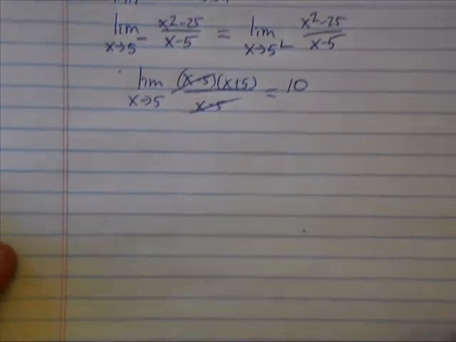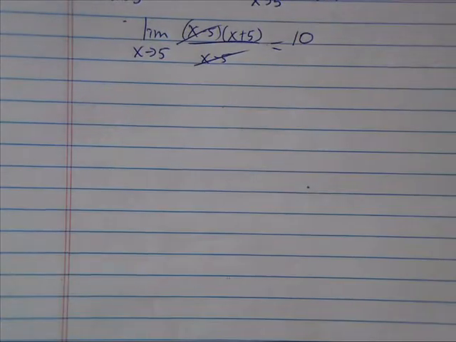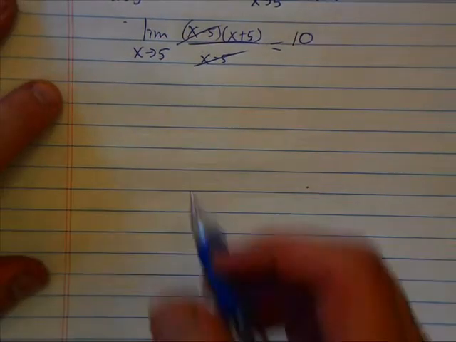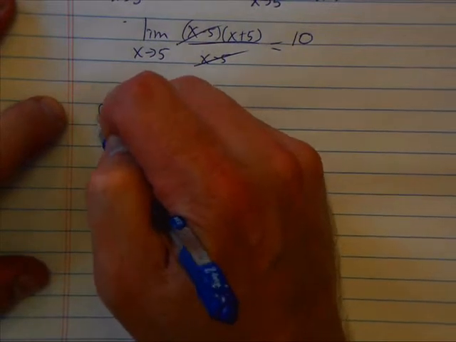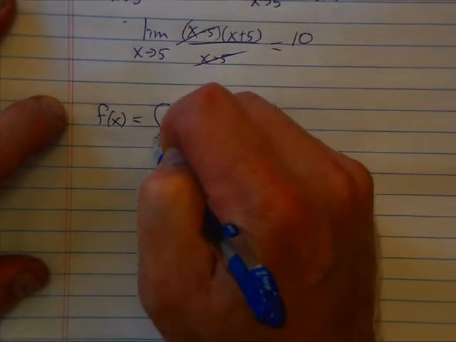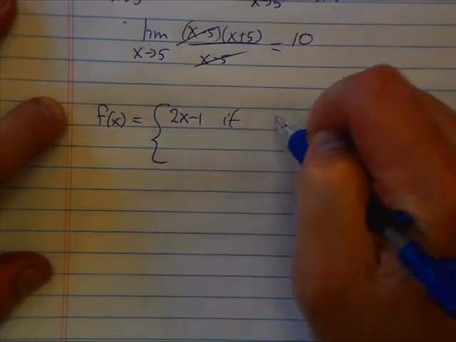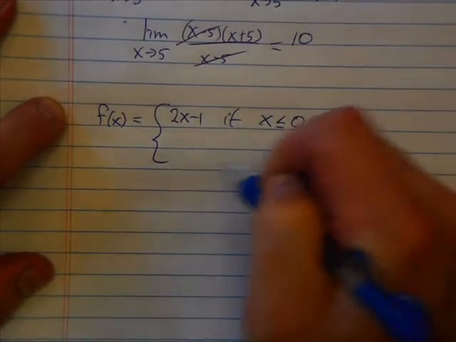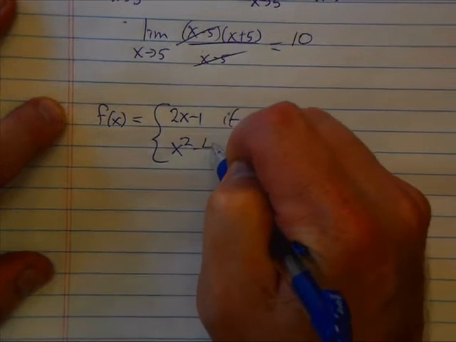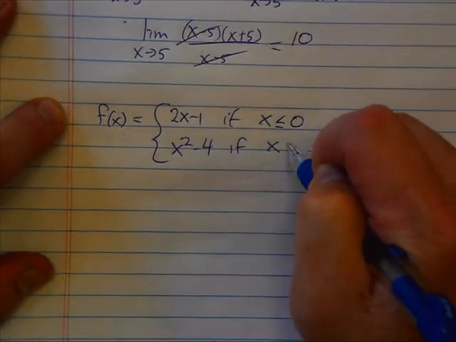All right, so the kind of functions we're going to look at today are called piecewise functions. So let's see, we might have f of x equals 2x minus 1 if x is less than or equal to 0, and x squared minus 4 if x is bigger than 0.